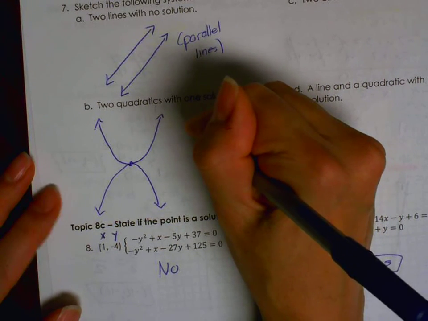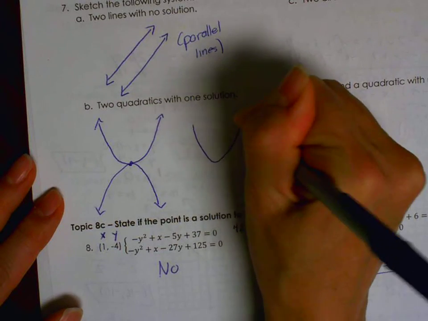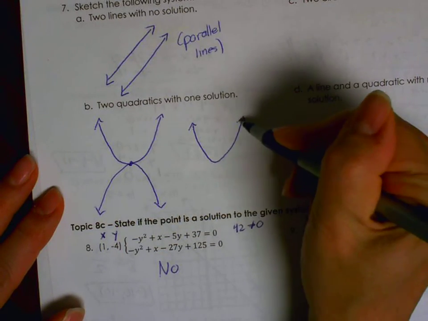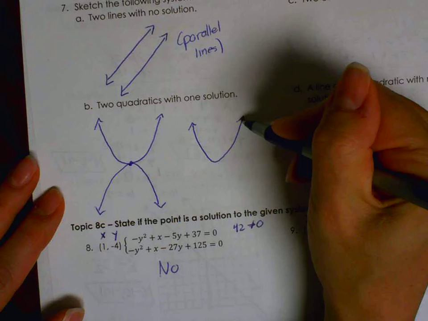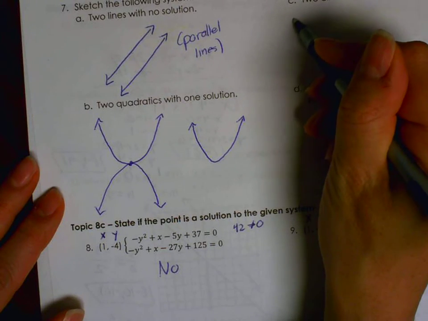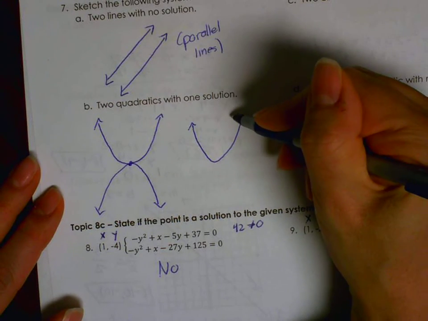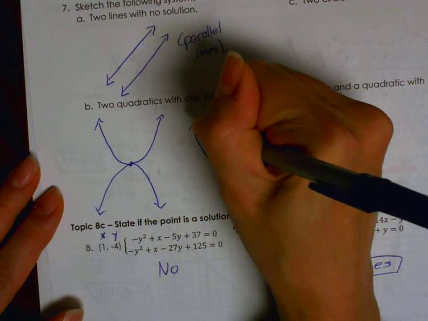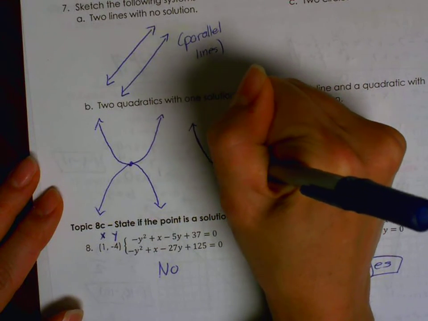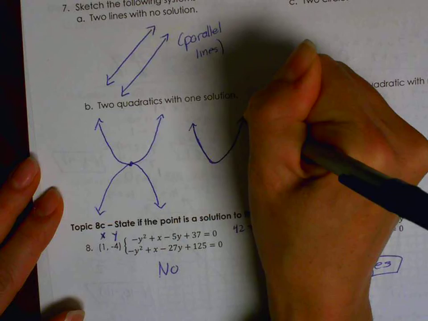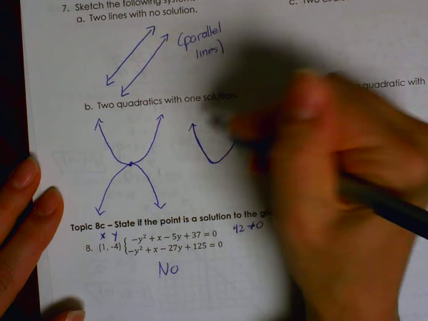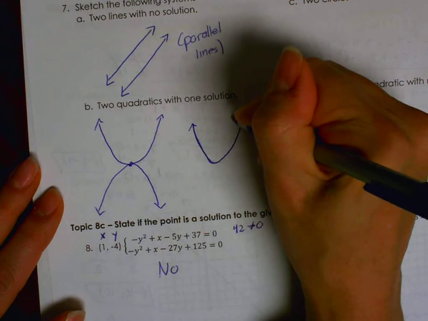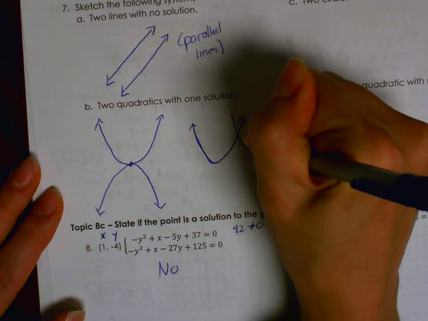So if I'm careful and I draw one like this, now these arms go on forever and ever and ever. So it's getting farther and farther out as it goes, and this is getting farther and farther out. So if I basically had the same sort of parabola, we don't talk about slope with a parabola, but basically the same curve, and it looked like something like this.